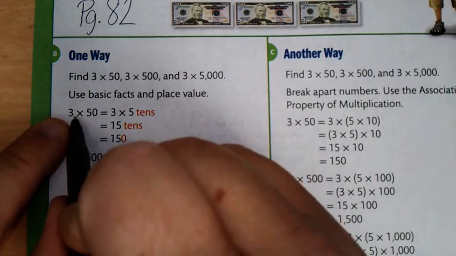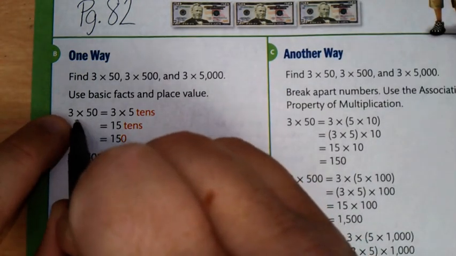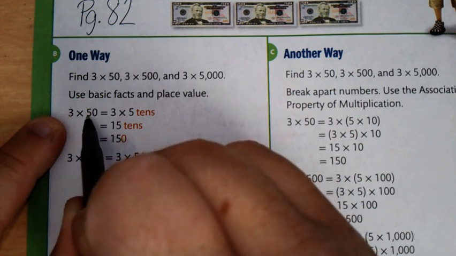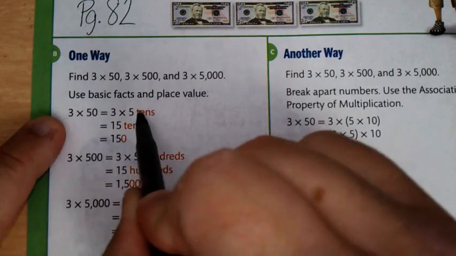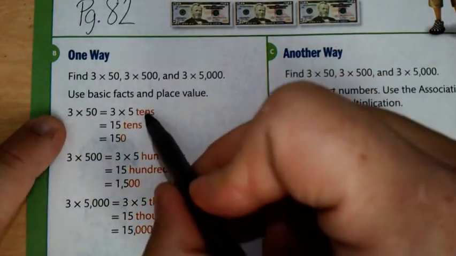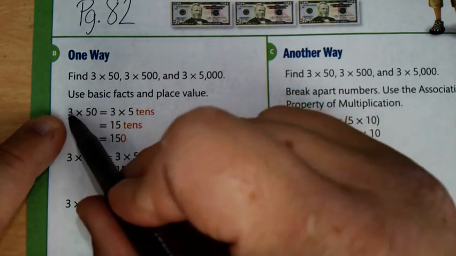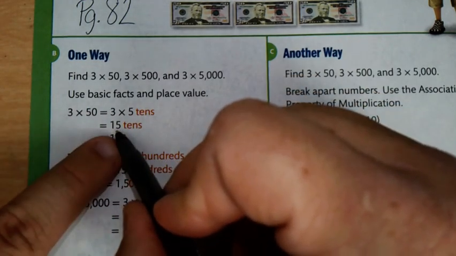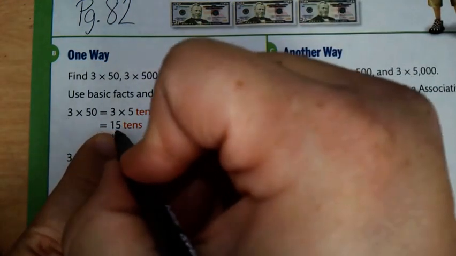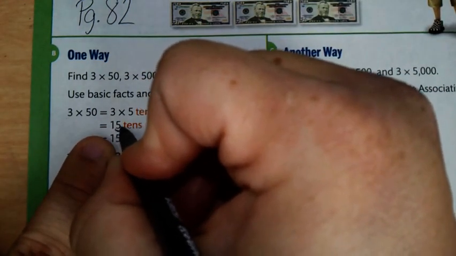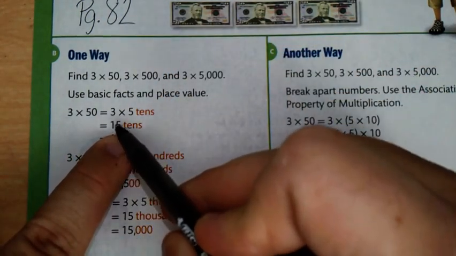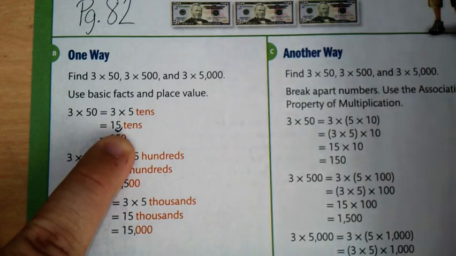Well, that means what I'm going to do is I'm going to look at the numbers that are not the zeros. So 3 times 5, and the 5 is not just a 5, it's in the tens place. So we're going to say 3 times 5 in the tens place. 3 times 5 is 15, and really what we're saying is we want 15 tens. And when that happens, that means that whatever the smallest place value that we have, this number needs to be in our tens place. So what would that look like?